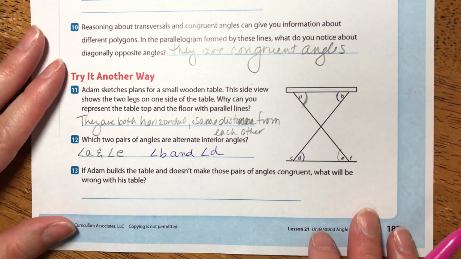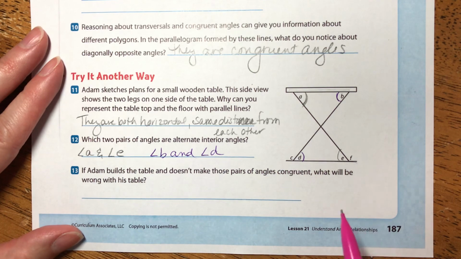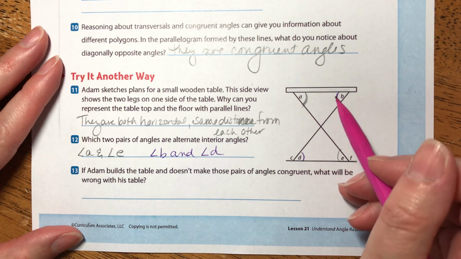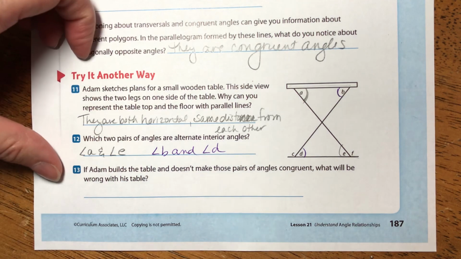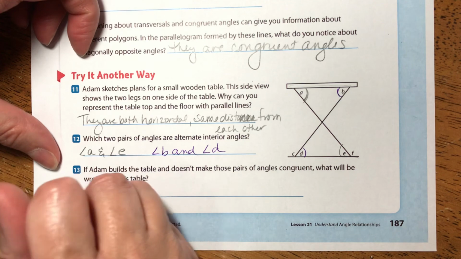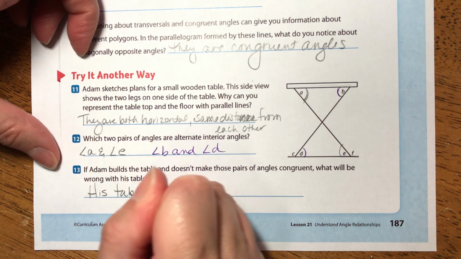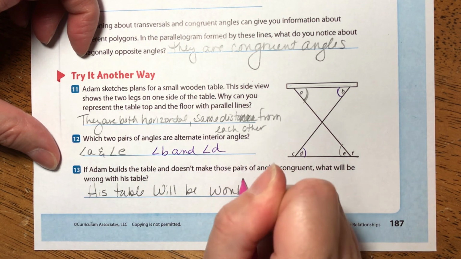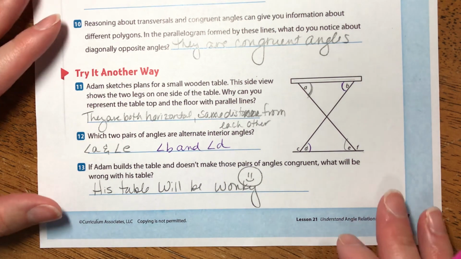Okay, if Adam builds the table and doesn't make those pairs of angles congruent, what will be wrong with his table? So, if these angles don't match, what's going to happen? His table will be wonky. His table won't be flat. Everything will fall off of his table. Whatever answer, I like wonky. His table will be wonky. If Mr. Hedrick made that table, it would be wonky, but don't tell him I said that.